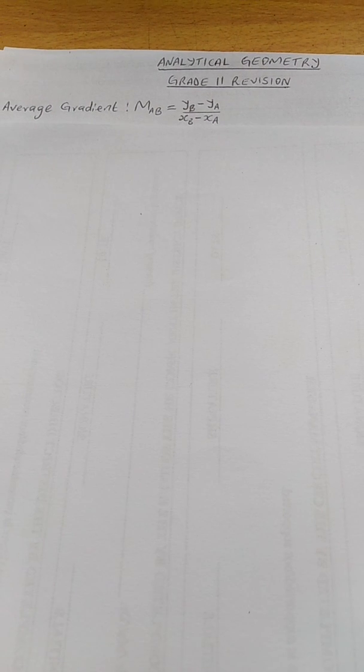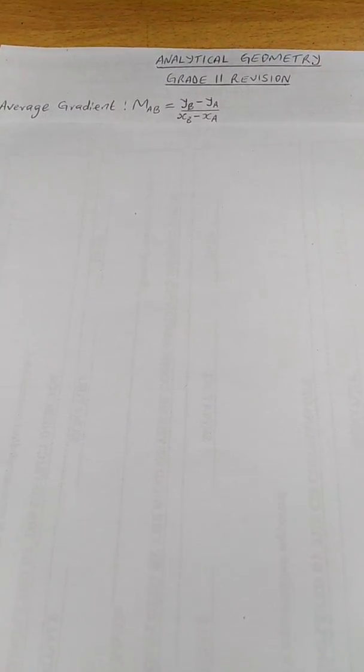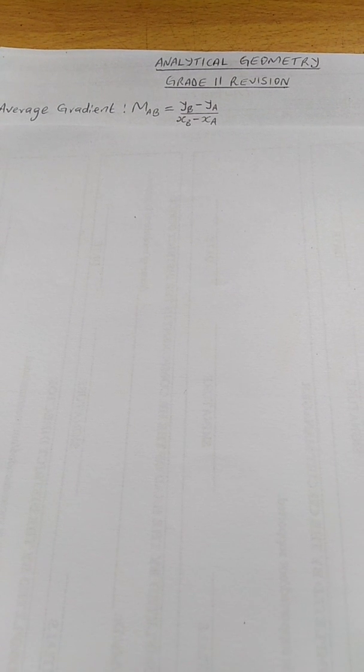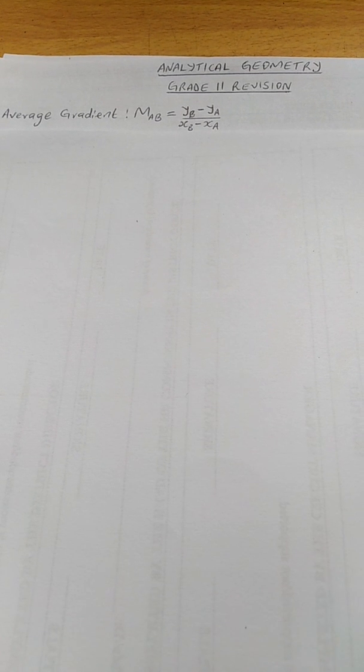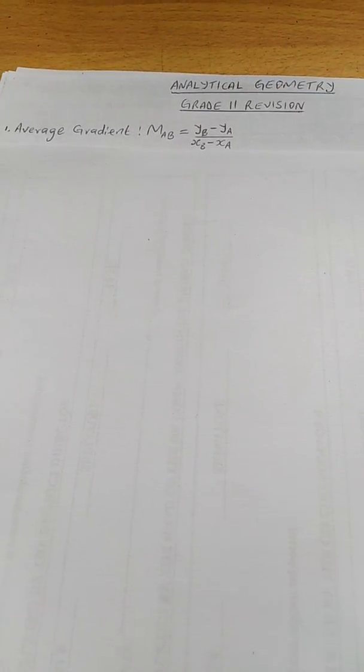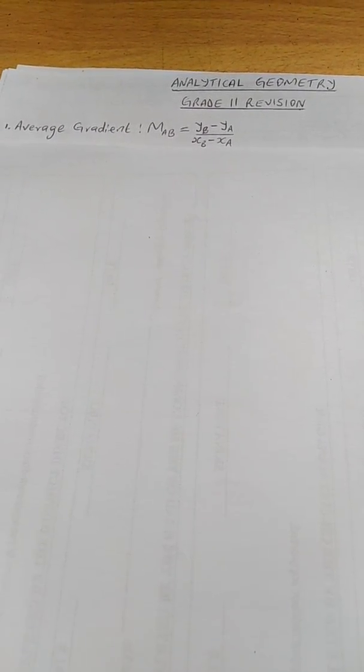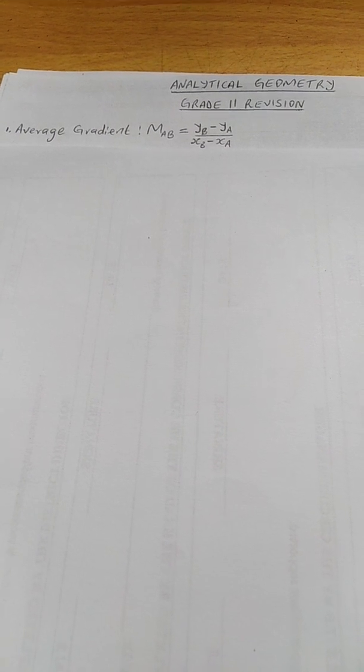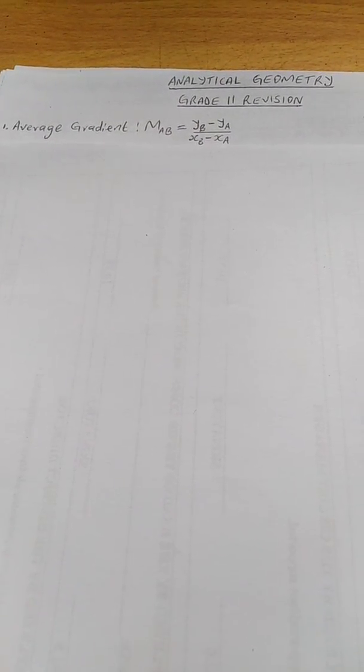Firstly, we talked about the average gradient, where we said this is the formula for average gradient. If you want to find a gradient between 2 points, it's change in y over change in x. You just have to make sure that you could start with either point. You do not specifically have to start with B. If you've got y of B minus y of A, then it's got to be x of B minus x of A. If you've got y of A minus y of B, then for x values, it's got to be x of A minus x of B.